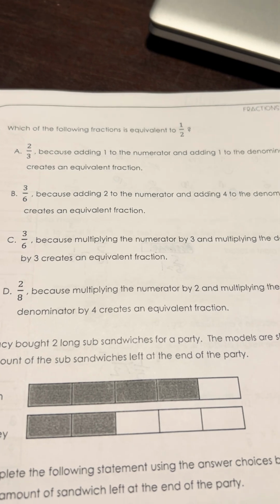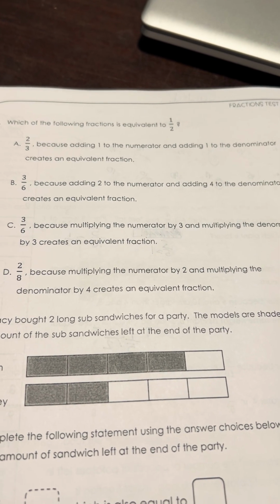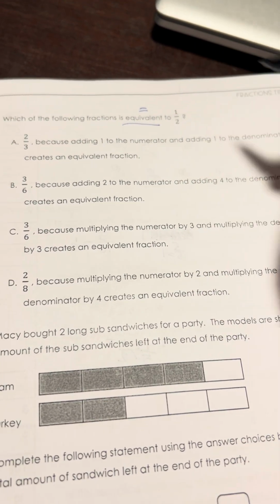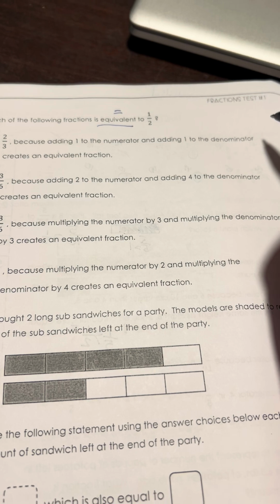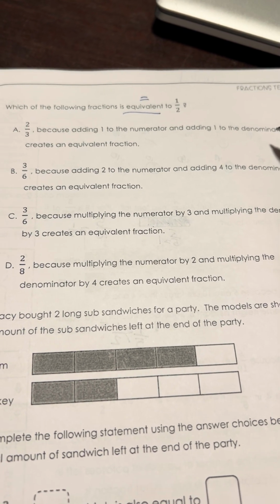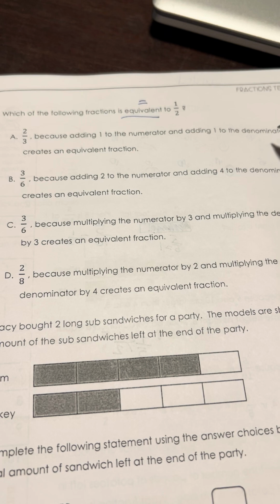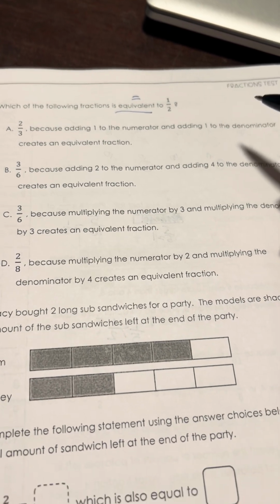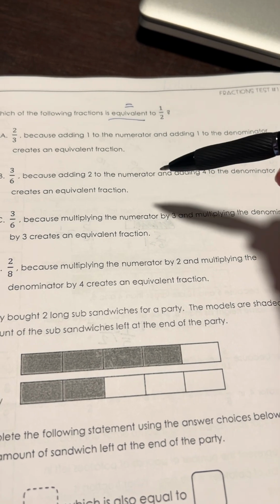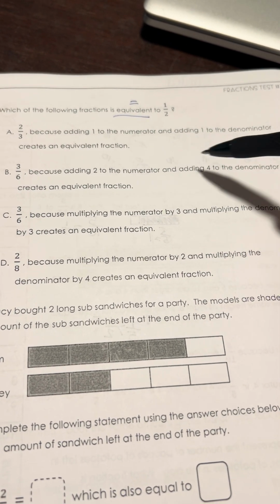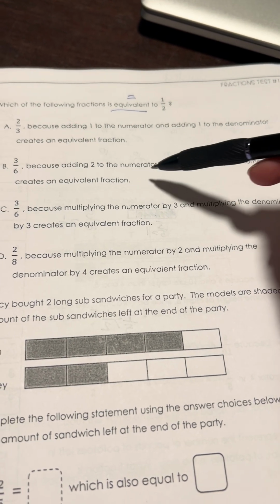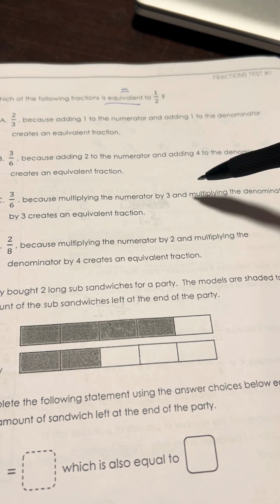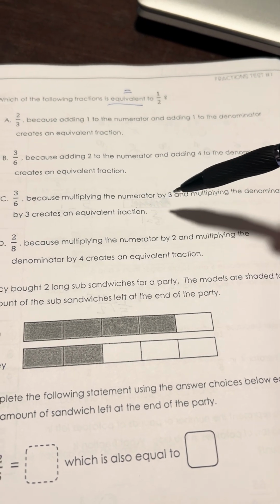Number 4 says, which of the following fractions is equivalent to 1/2? So equivalent, so we're looking for a fraction that is equal. Okay, so 2/3 because adding 1 to the numerator and adding 1 to the denominator creates an equivalent fraction. Well, that's not how we find equivalent fractions, but let's keep reading and see if we can come up with something that makes sense. 3/6 because adding 2 to the numerator and adding 4 to the denominator creates an equivalent fraction. No. 3/6 because multiplying the numerator by 3 and multiplying the denominator by 3 creates an equivalent fraction.